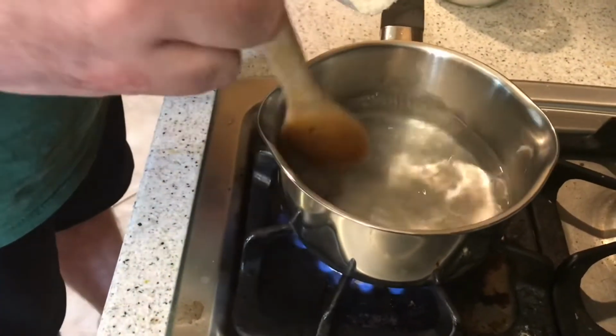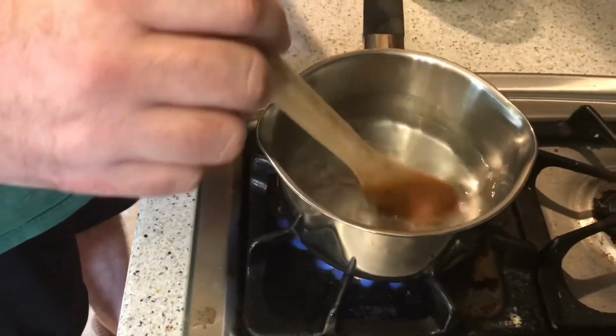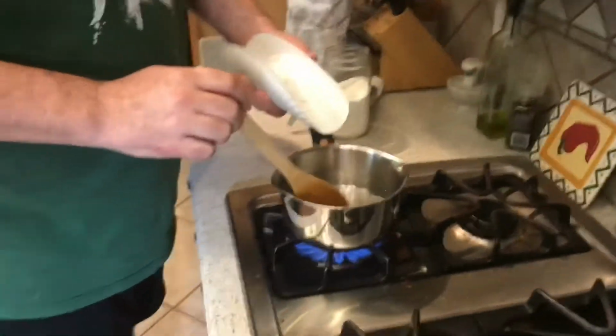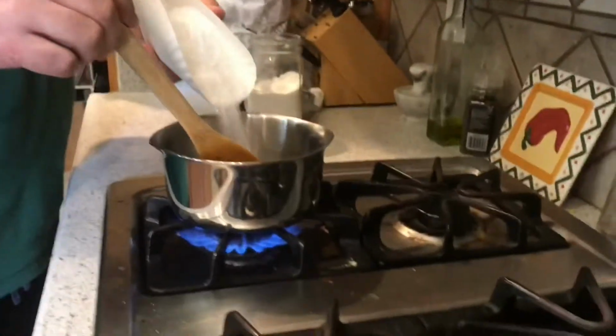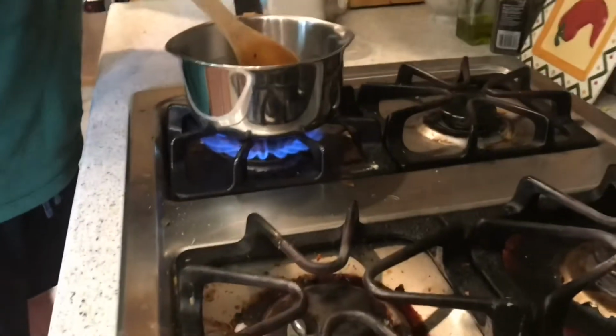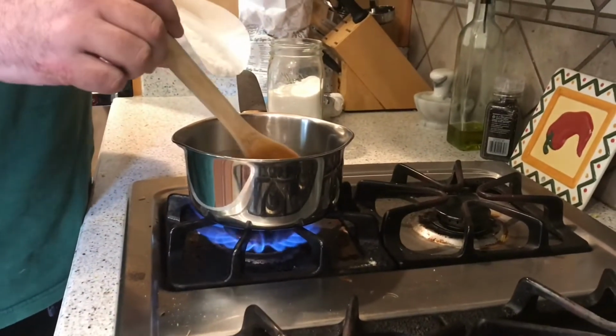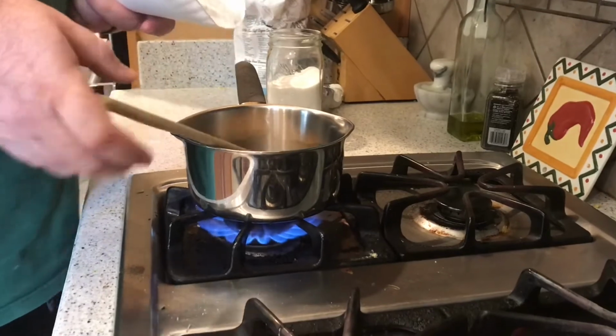See how, once I put it in there, you see it drop to the bottom. But then you stir it around a little bit and it gets dissolved. You're thinking to yourself, oh my goodness, that's a lot of sugar and that's not very much water. Exactly.